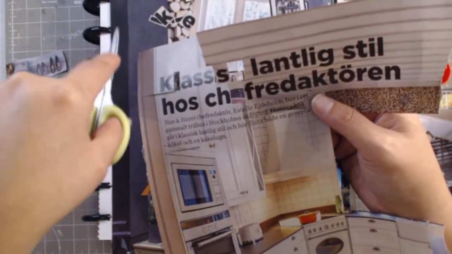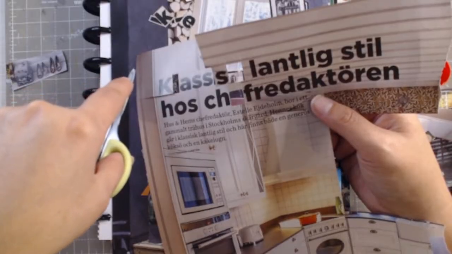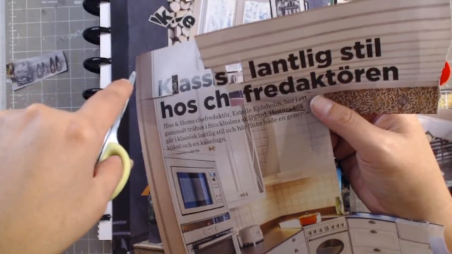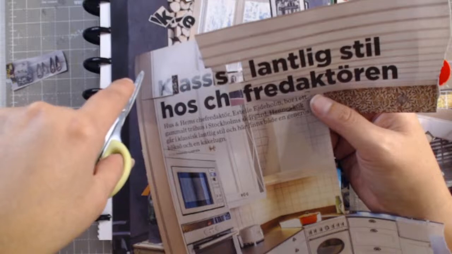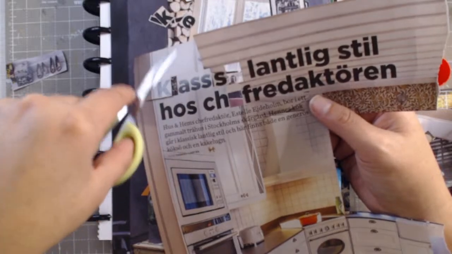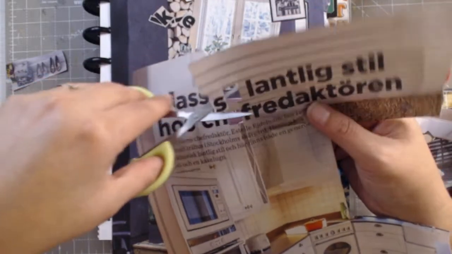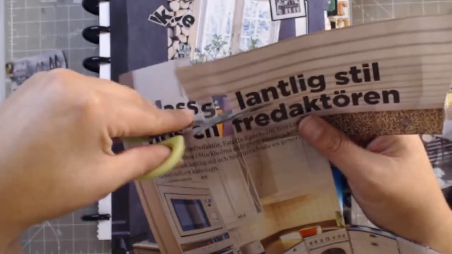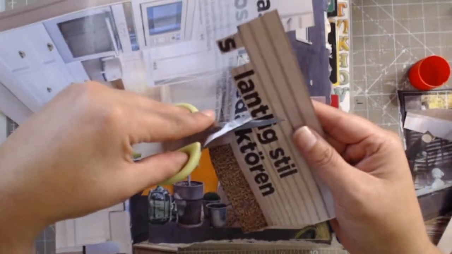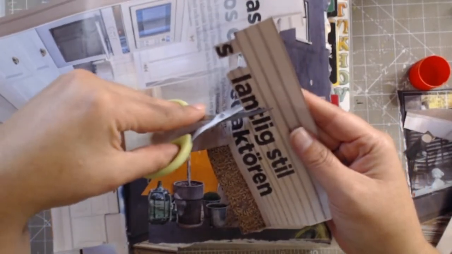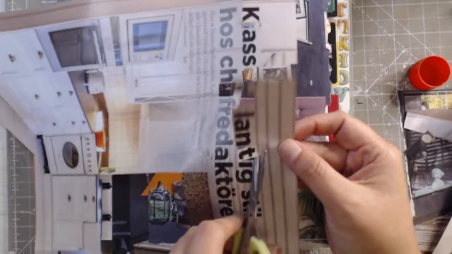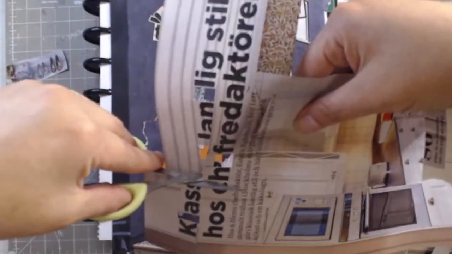Or if I combined, let's see, there are no Y's on the other page. So we will have to look into like the H is here.